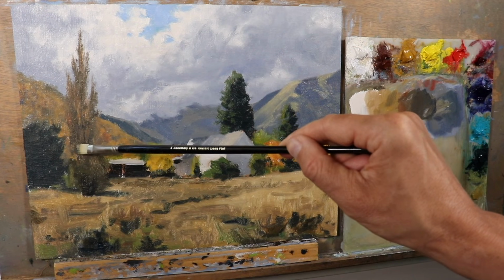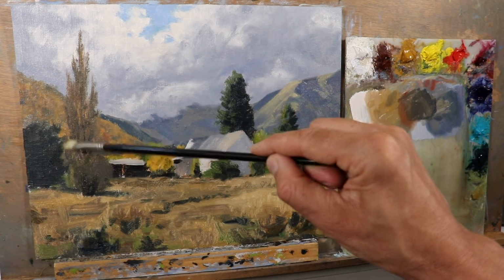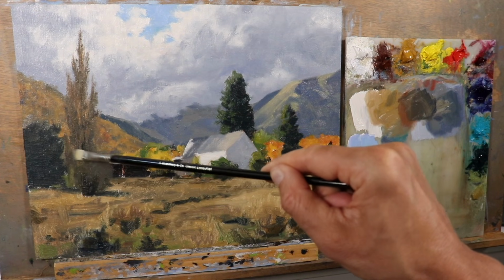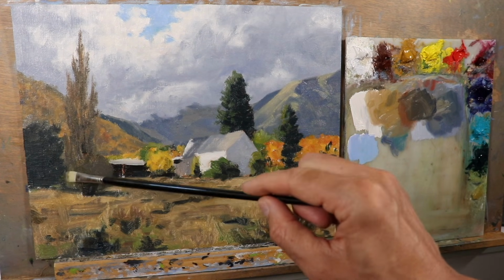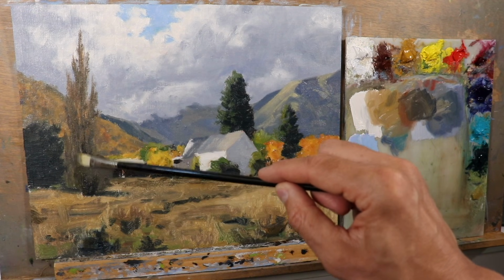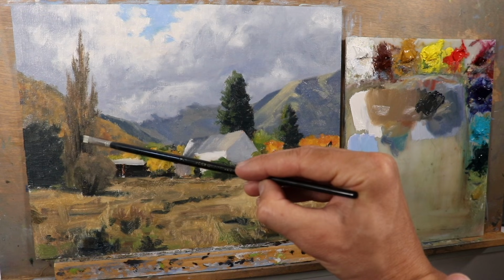So for example, I've been using ultramarine blue and titanium white all throughout the painting. I've used it in the sky and the clouds, I've used it in the background mountains, I've used it in the trees and in the foreground. There's a lot of yellows in this painting as well, and I've used those in the foreground and in the background as well, even in those mountains.